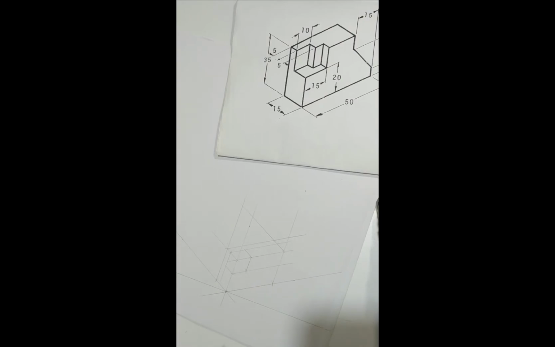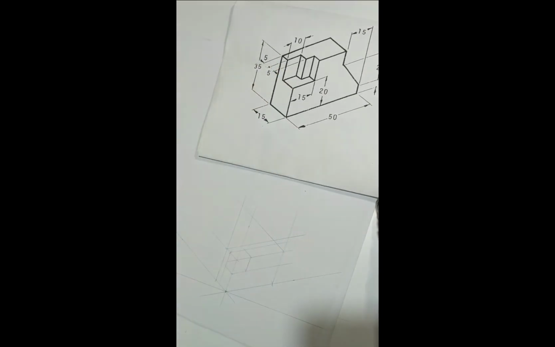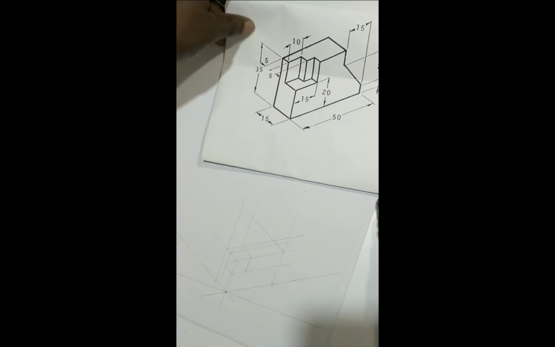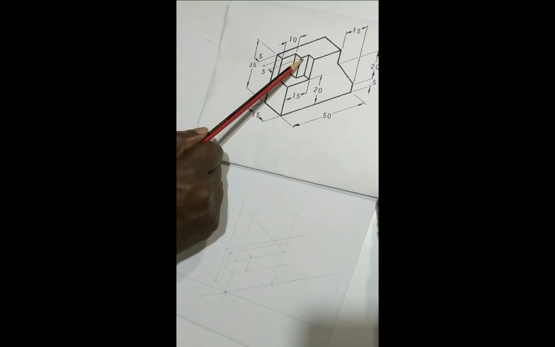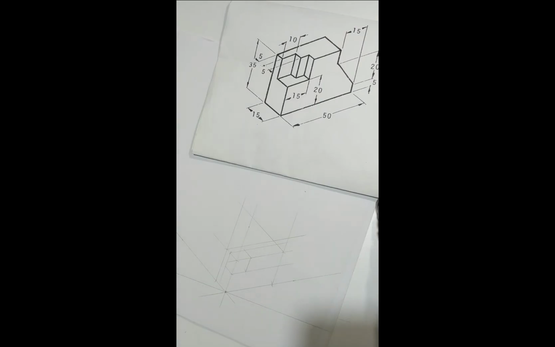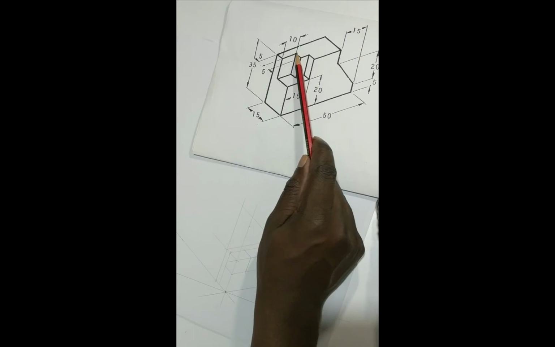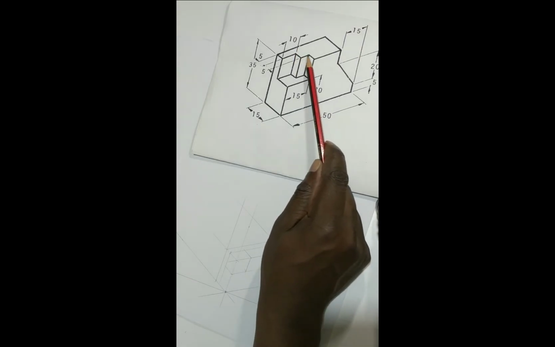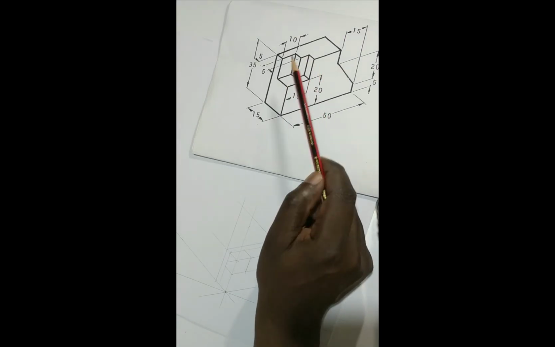Then we have been shown here that this distance, the distance there, is 5 millimeters. This distance here. So we are going to measure 5 millimeters. Then again we are having this length as 10, so it means what remains here is 5 millimeters, because we had been given this one as 15.